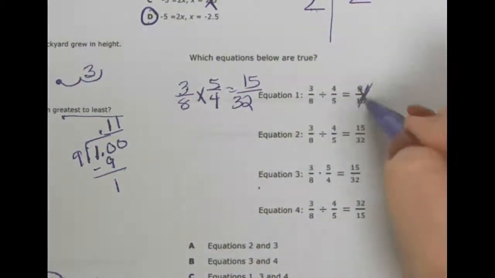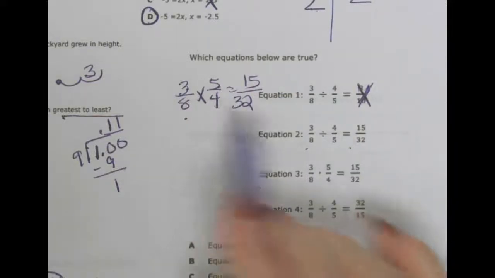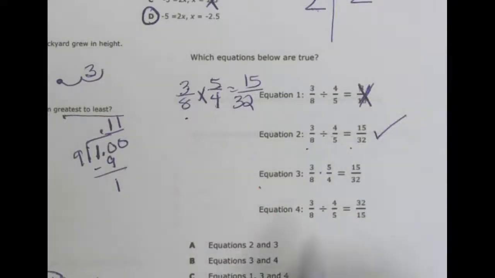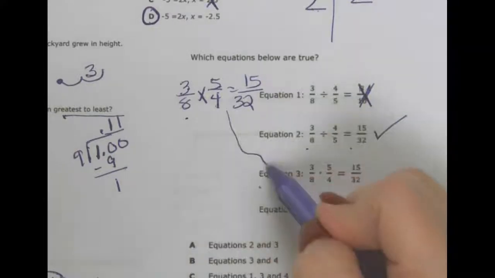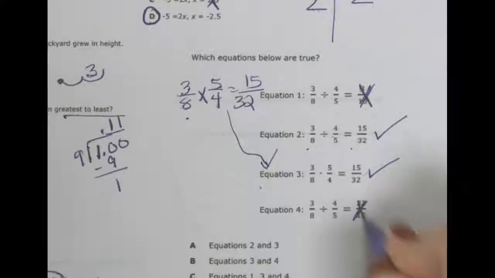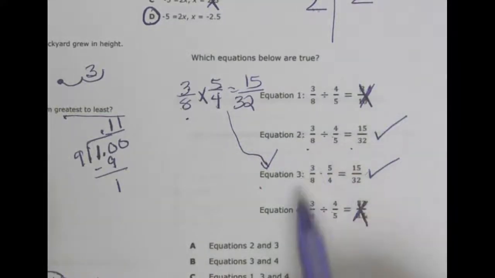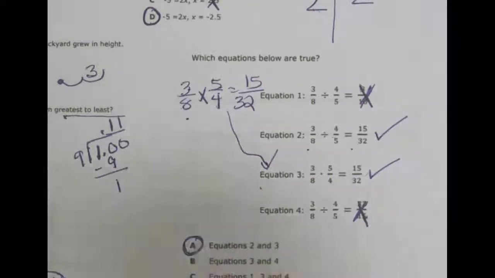So this is not it. When we divide, we did this. So this is a choice. This is exactly the same. So this is a choice. This is not, because it's 32 over 15. So it should be 2 and 3. The answer is A.